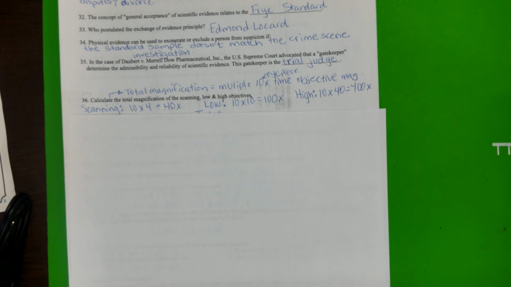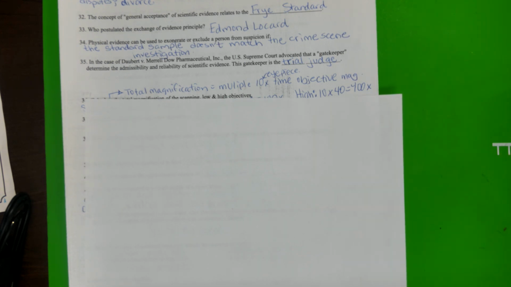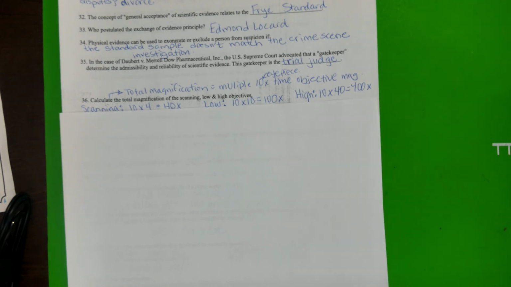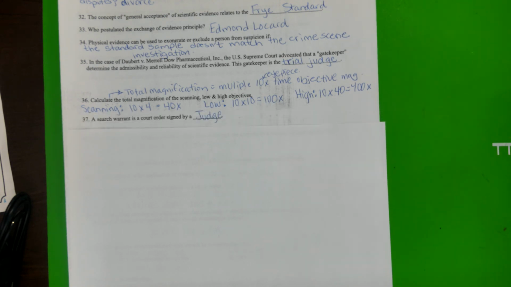Number 36, calculate the total magnification of the scanning, low and high magnification. Basically, the way to calculate total magnification is you multiply the eyepiece, which is usually 10 times, by the objective magnification. So the scanning one is 10 times 4, which is 40 times magnification. The low will be 10 times 10, which is 100 times, and the high will be 10 times 40, which is 400 times magnification.